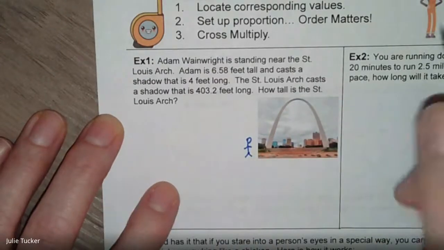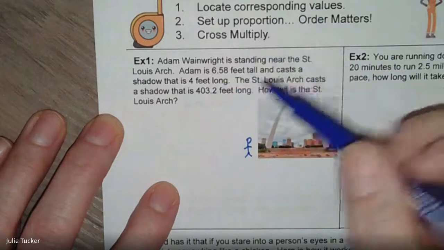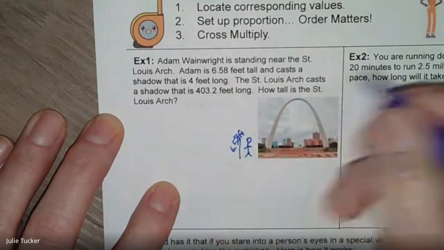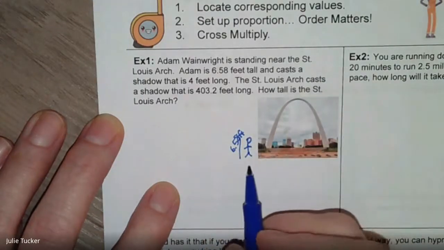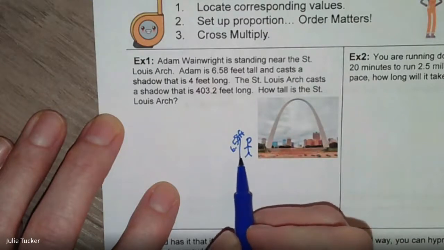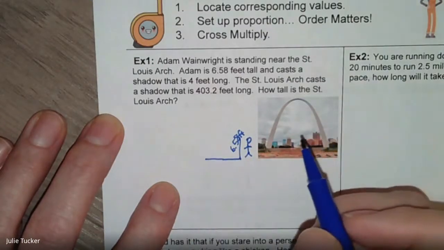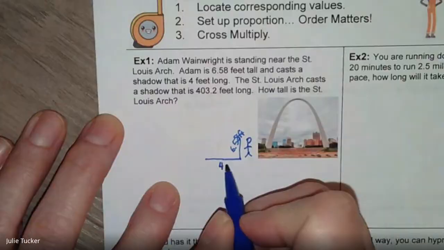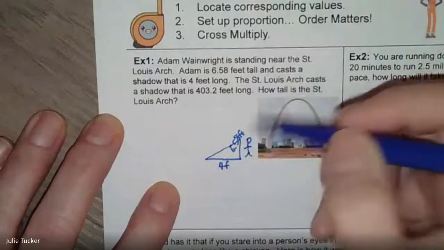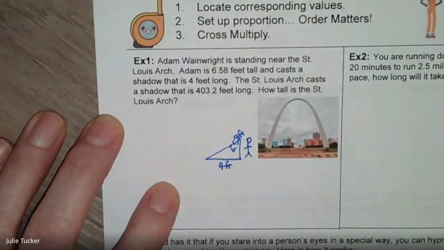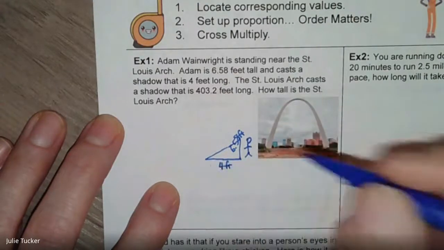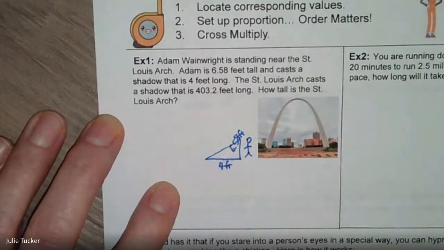And his height is 6.58. So he is 6.58 feet tall, and his body is casting a shadow. Now, the shadow is along the ground. So his shadow is laying flat along the ground, and his shadow is 4 feet long. Okay. So I kind of did a bad job of drawing my triangle, but that's okay. So 6.58 feet tall and 4 feet long. I kind of did that backwards because it looks like he's short and he has a long shadow, but it's really his shadow that is short. But that's okay. We've got the right numbers on there.